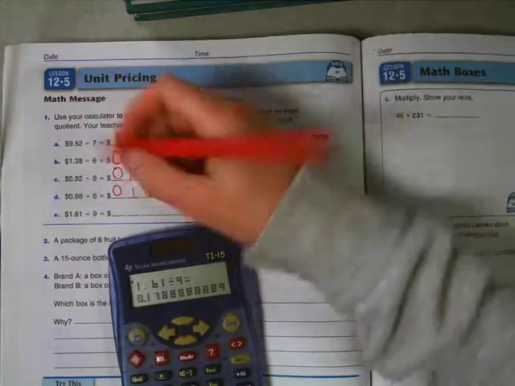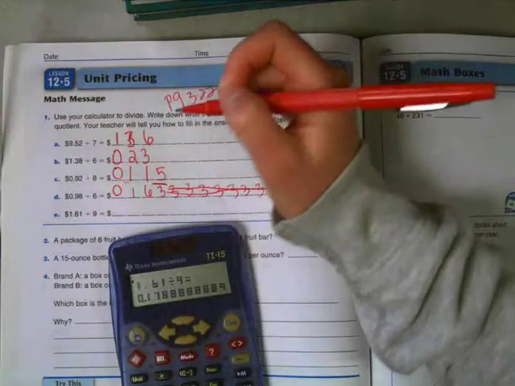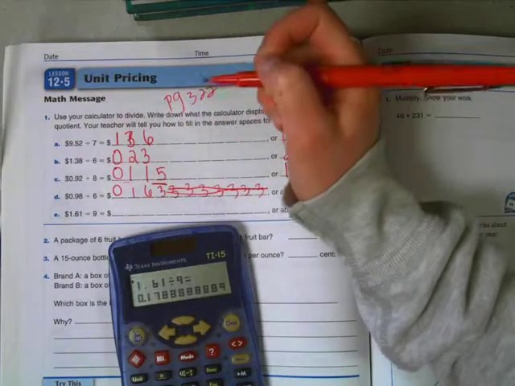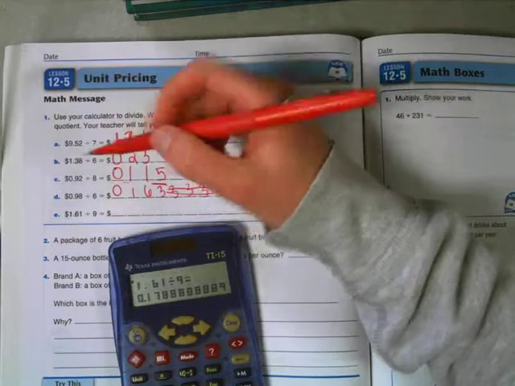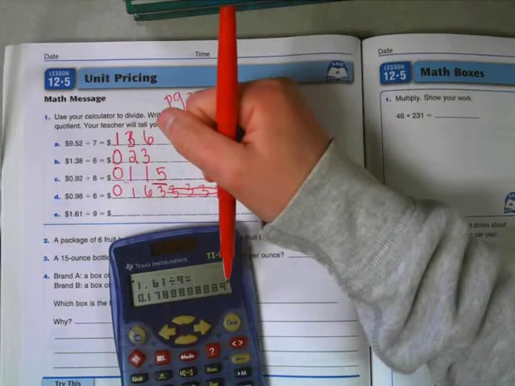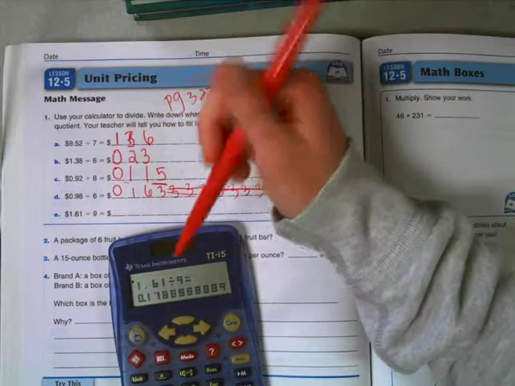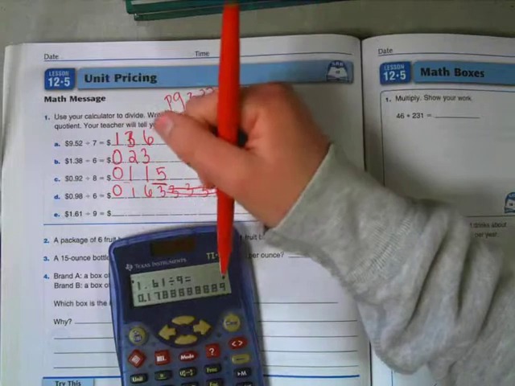$1.61 divided by 9 equals, alright, so now the calculator rounded up at the end. Do you see how it rounded up with the 9 at the end?